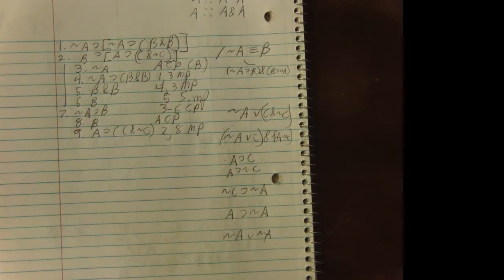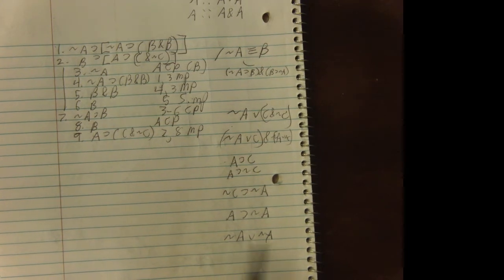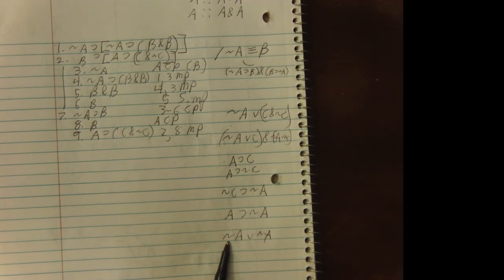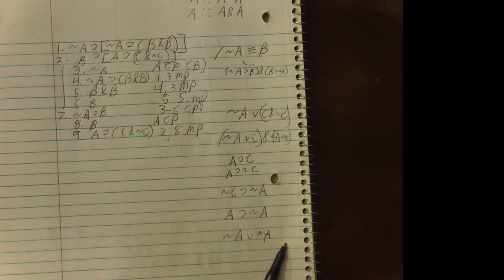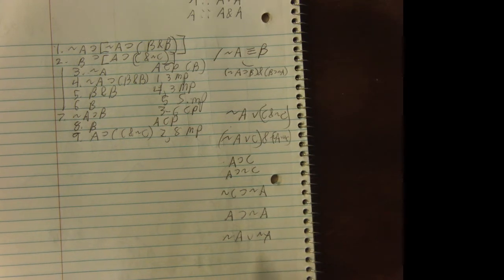However, remember, the rule that our textbook has instead is excluded middle introduction.